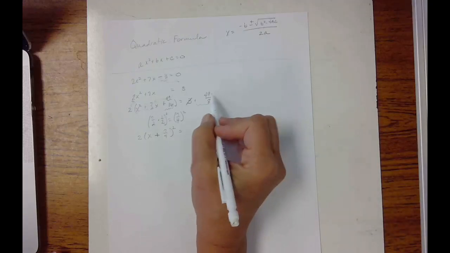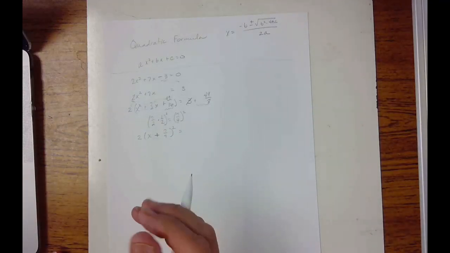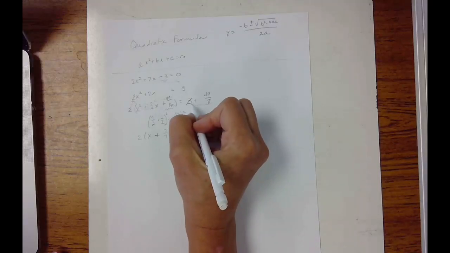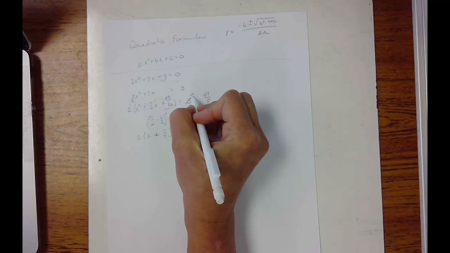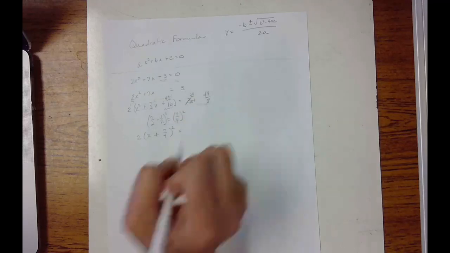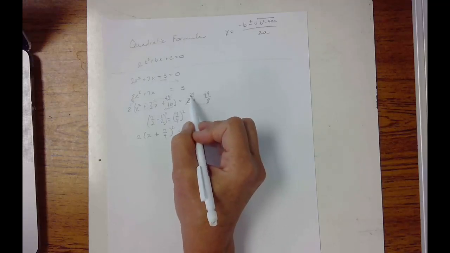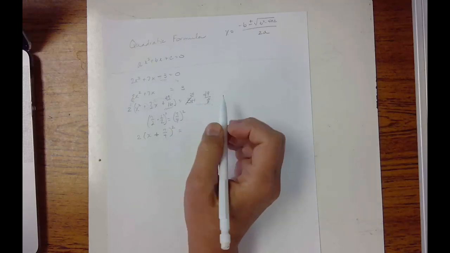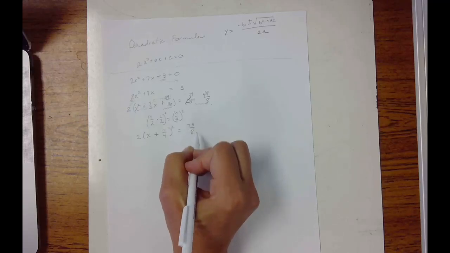All right, I'm also going to change my 3. I'm going to add it to 49 over 8. If you have a calculator that doesn't do fractions easily, remember all I'm going to do is change my whole number to 8 times 3, which is 24 over 8. That's the same as 3. Then I add the 24 over 8 plus 49 over 8, and that gives me 73 over 8.